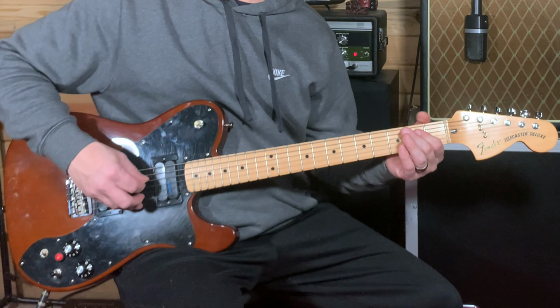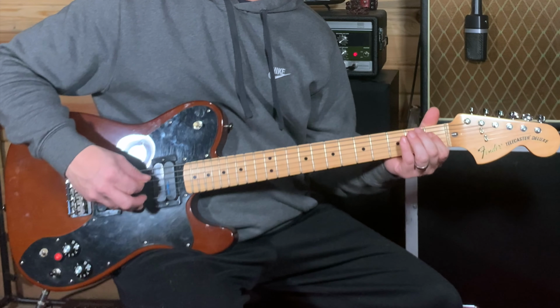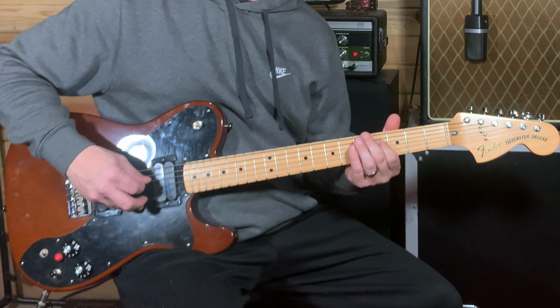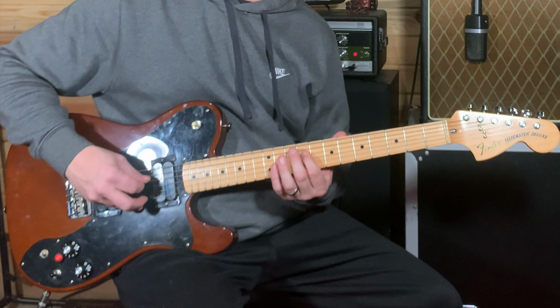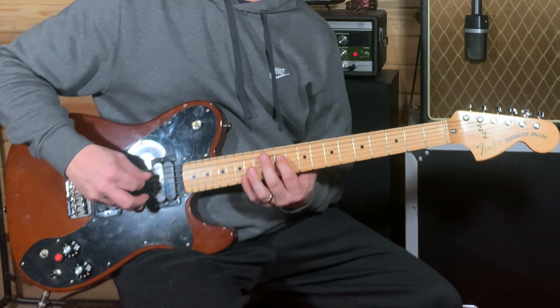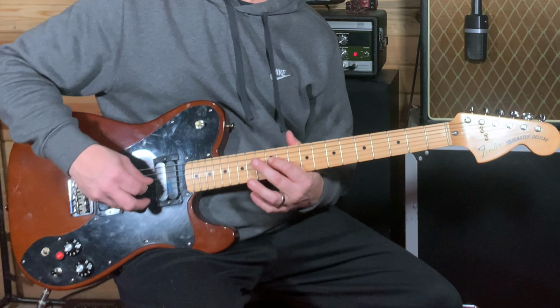So moving down to the D string, we have D, D sharp, E, F, F sharp, G, G sharp, A sharp, B, C, C sharp, D. D open, D on the 12th fret.